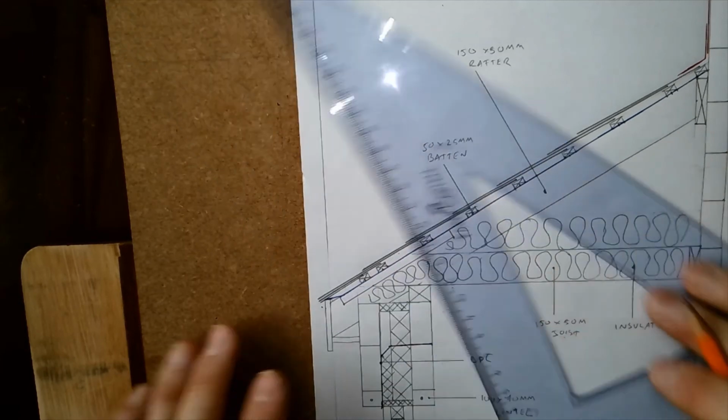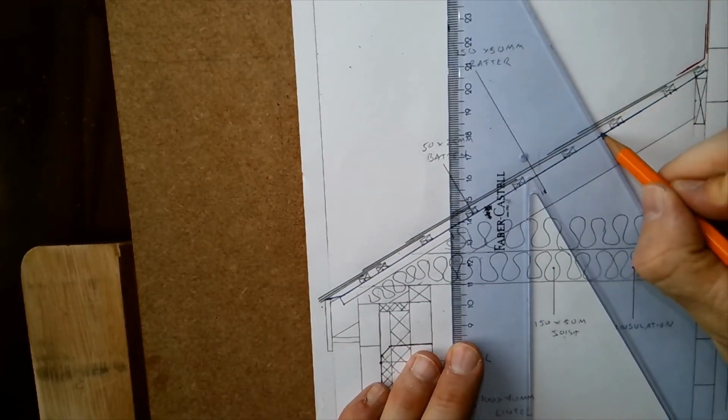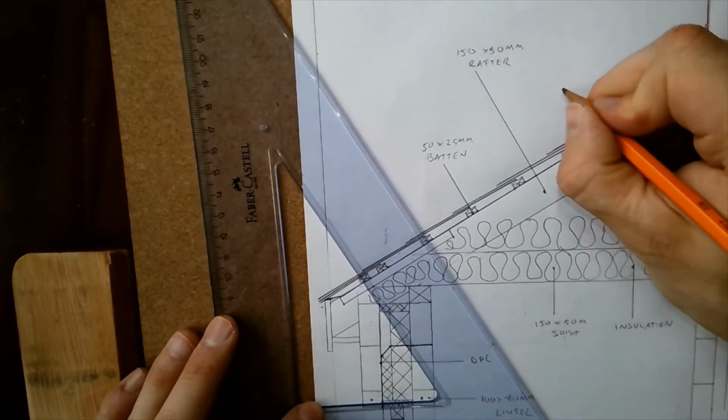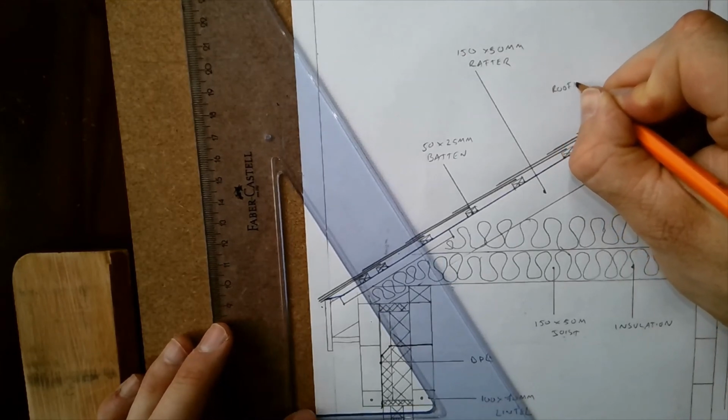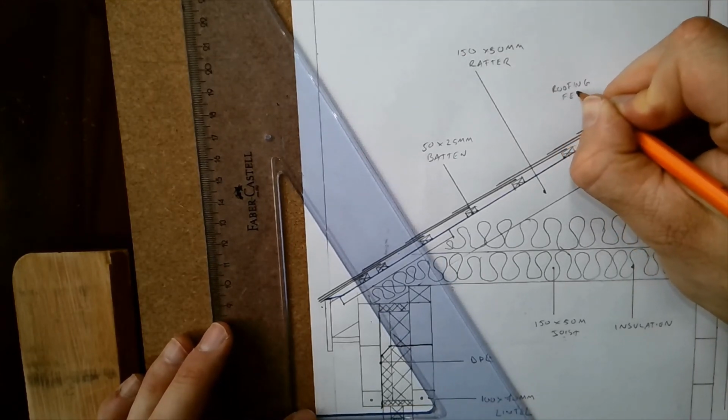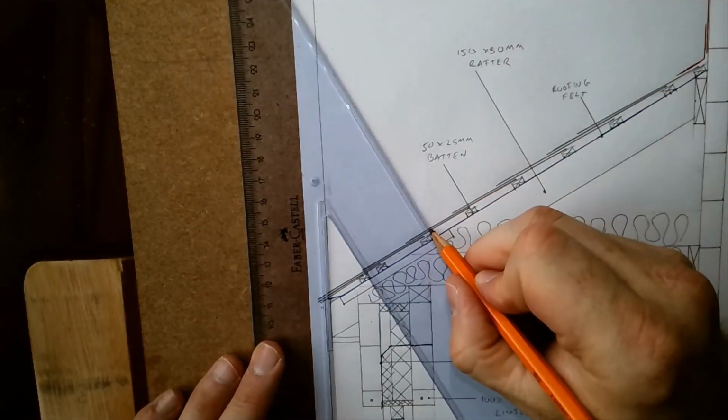We've got roofing felt. The blue line. We've got a 600mm slate.